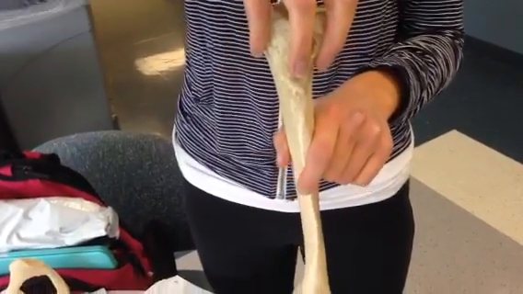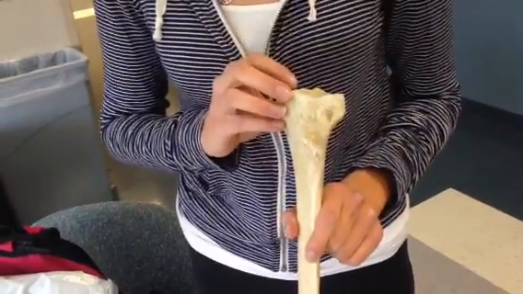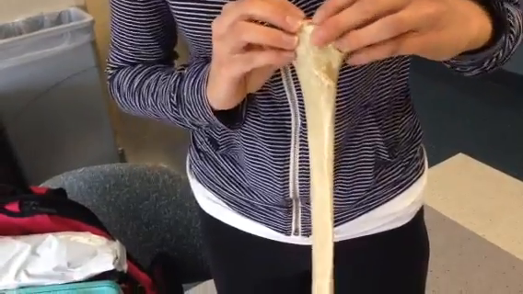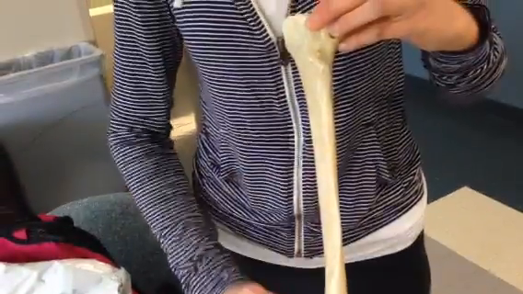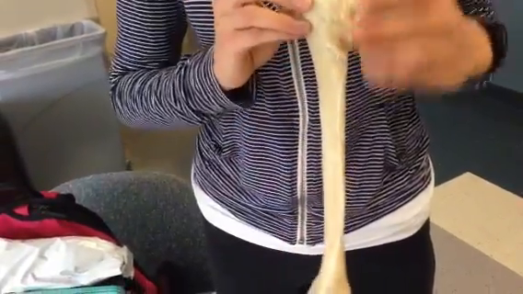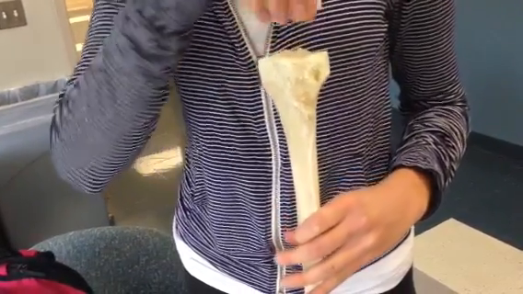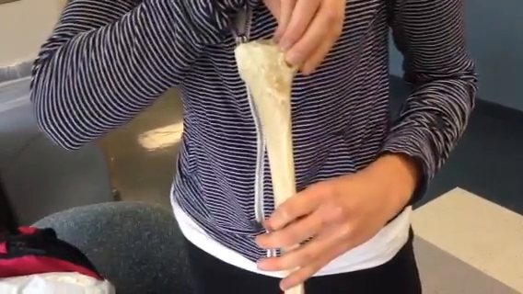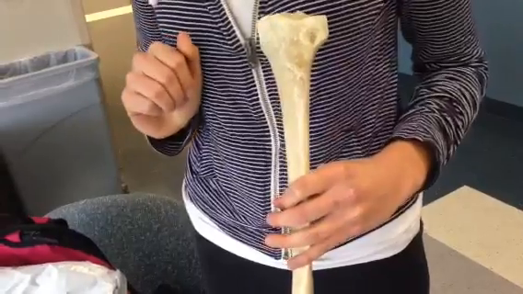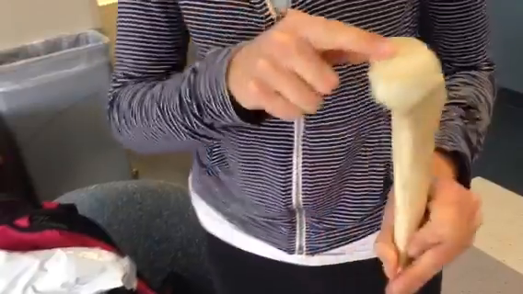So this whole part up here is the head of the tibia. And then you have a section here and a section here. And so we said that this faces the midline of our body, so this is going to be the medial side right here. So this would be the medial condyle. And then the other side, you have the lateral condyle, this whole part right here. Then you have the intercondylar eminence, which is just basically this raised area.